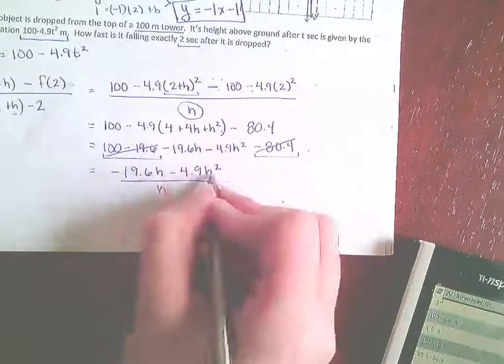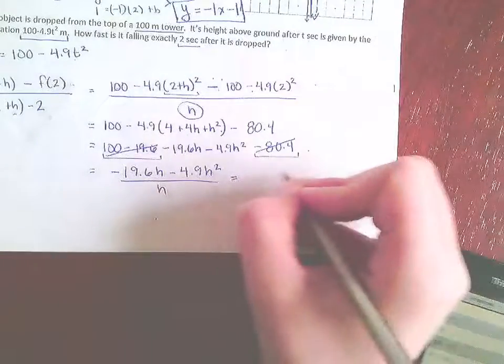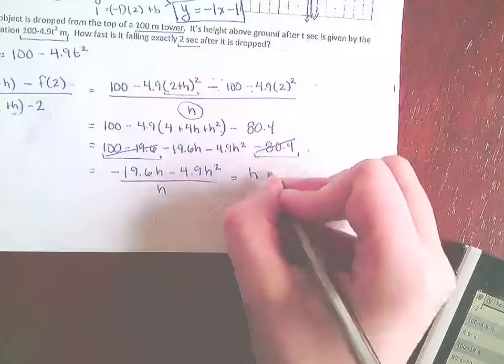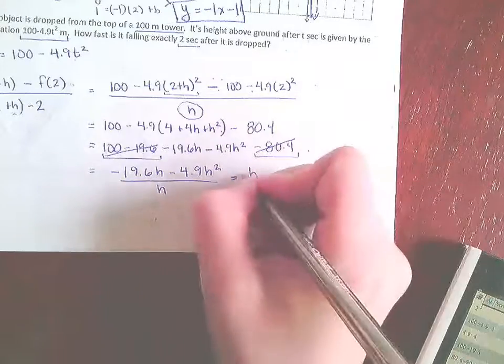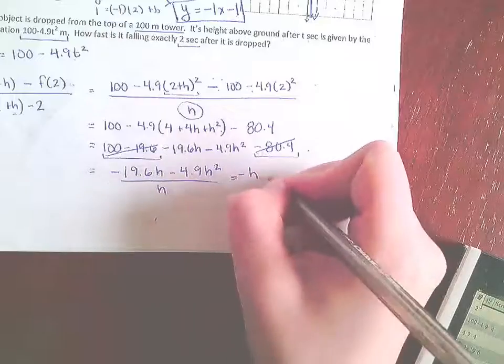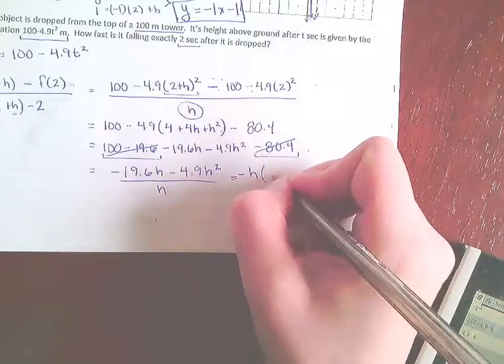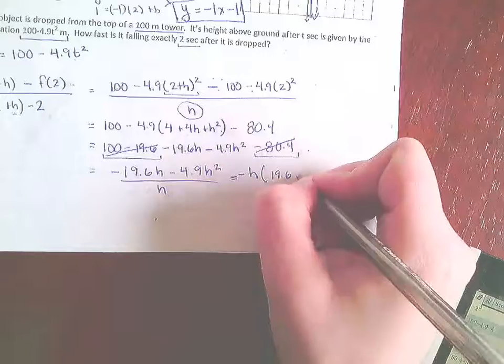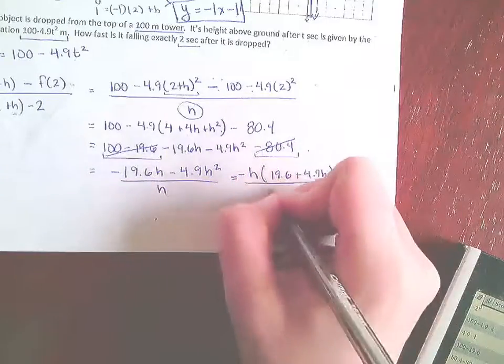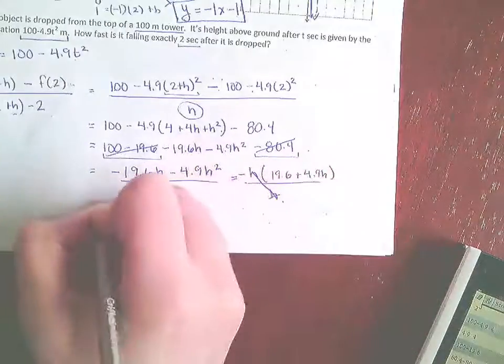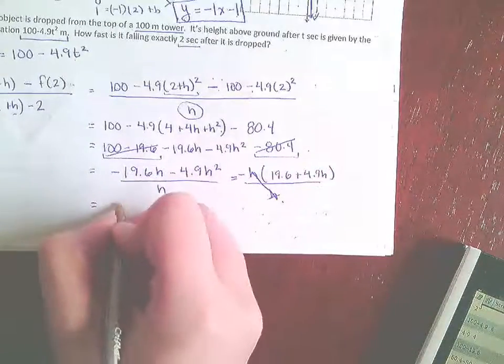So you see here that these two have an h in common, so I can take out a GCF of h. And just to make it easier so it doesn't look ugly inside the parentheses, I can take out a negative h, and then we're left with 19.6 plus 4.9h over h. These h's cancel out.